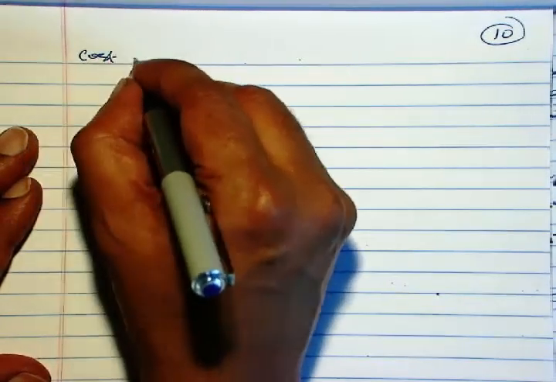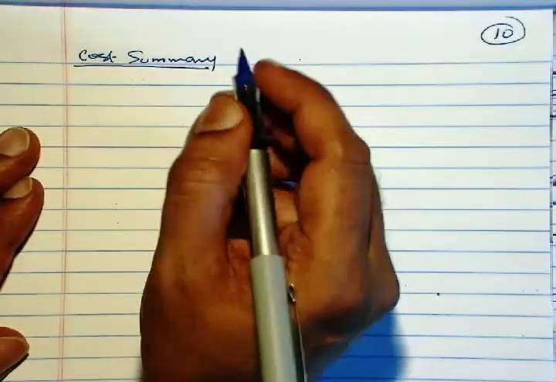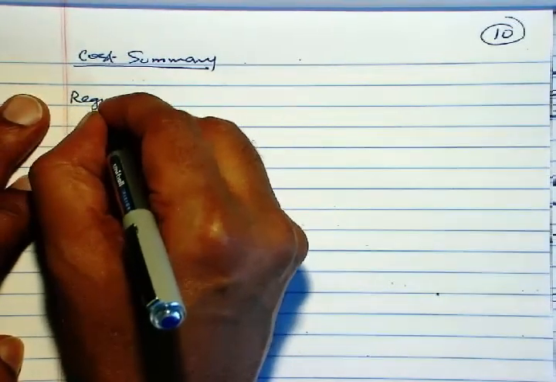Okay, so now let's compute the cost. Cost summary. Okay, now regular wages.